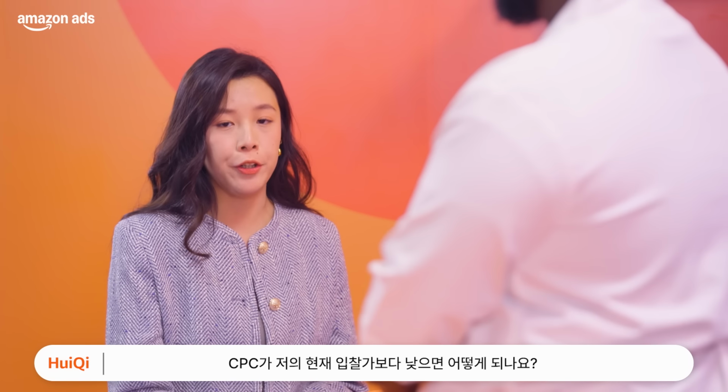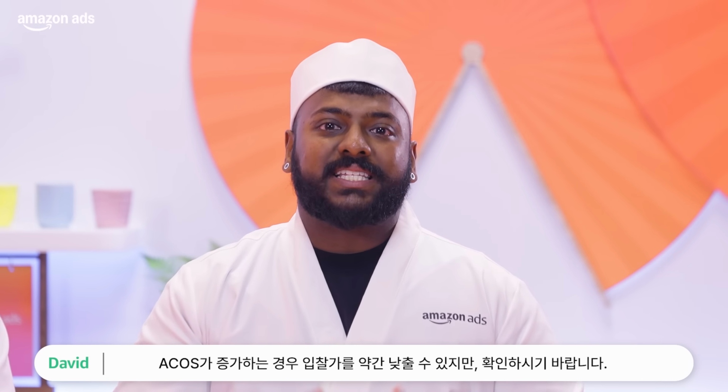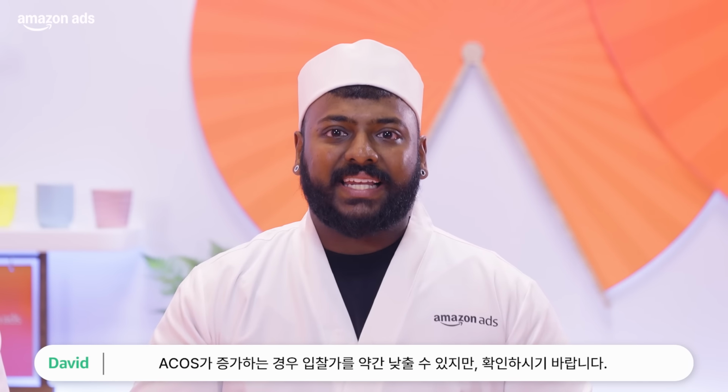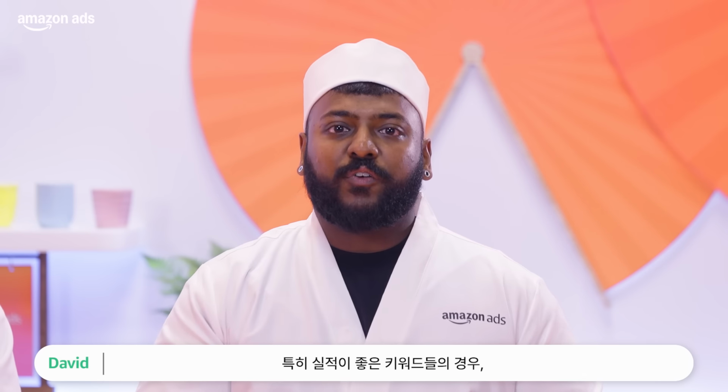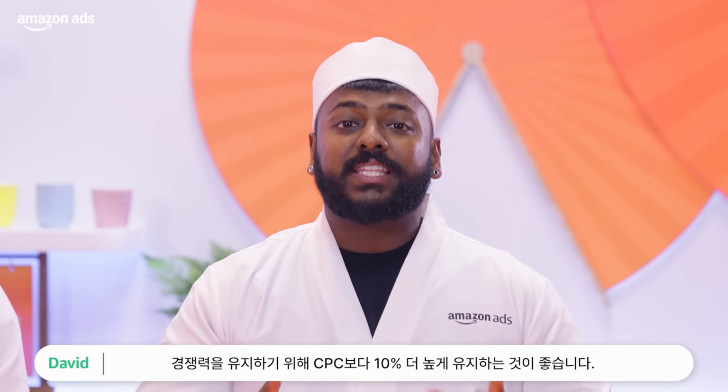What happens if CPC is below my current bid? Do I actually lower my bid as well? It depends. If your ACoS is increasing, you can lower your bid slightly. However, do check, especially for top performing keywords. You will want to stay 10% higher than CPC to stay competitive.